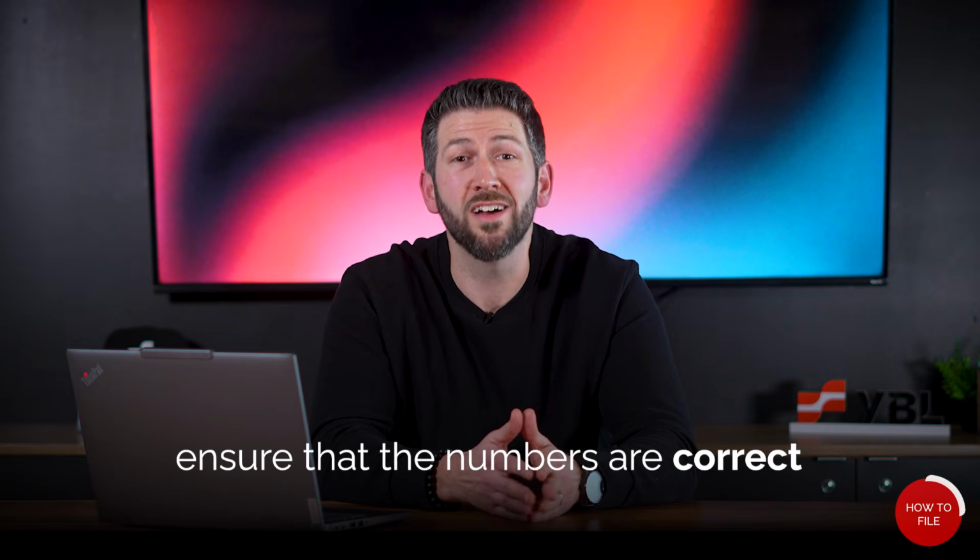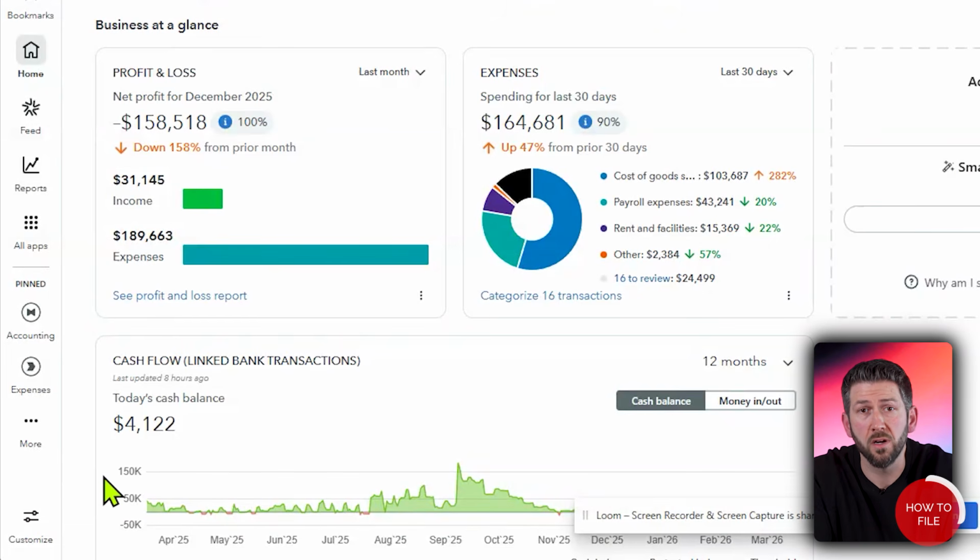Before you file with CRA, you want to ensure that the numbers you are about to file are correct. Here we have both our QuickBooks file and our CRA My Business account open. I'm going to start in QuickBooks. First, we want to make sure everything is correct and ready for filing.